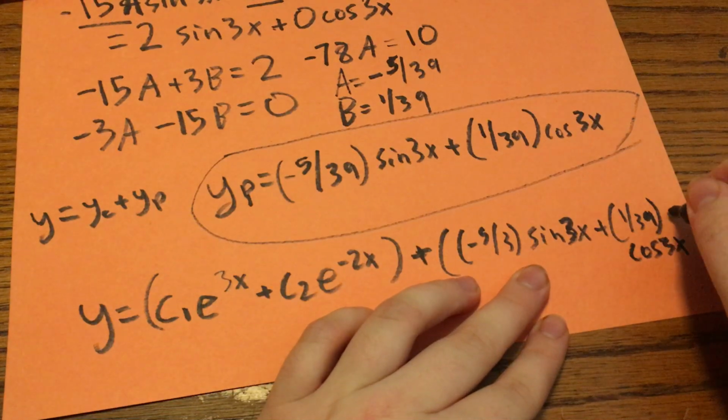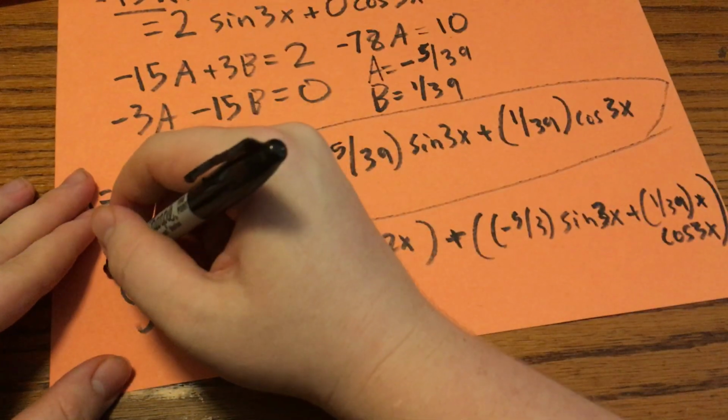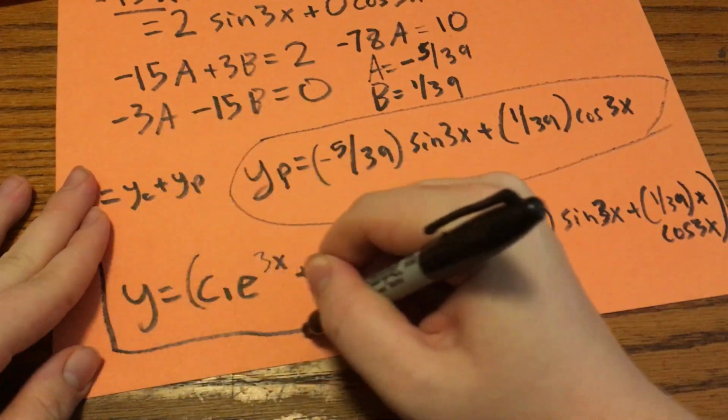That's a little messy, but whatever. And that's it. That is example 1.